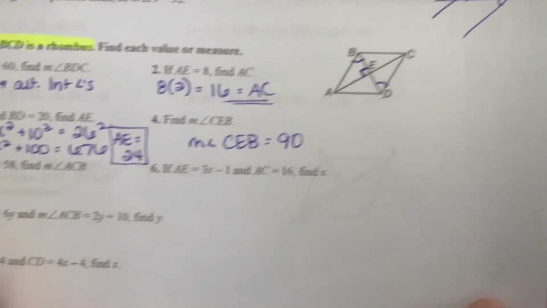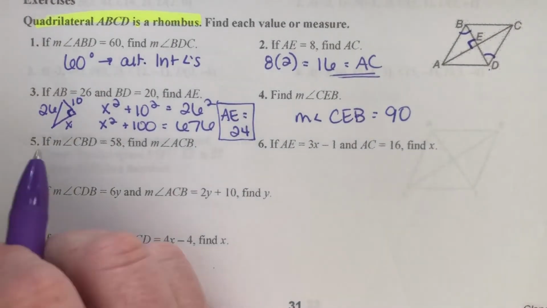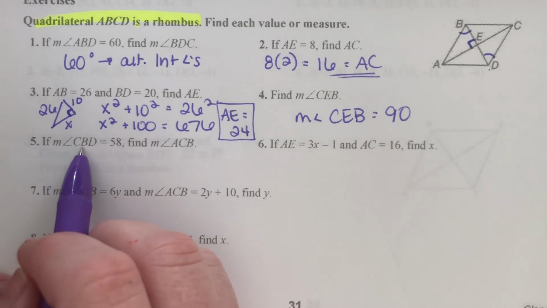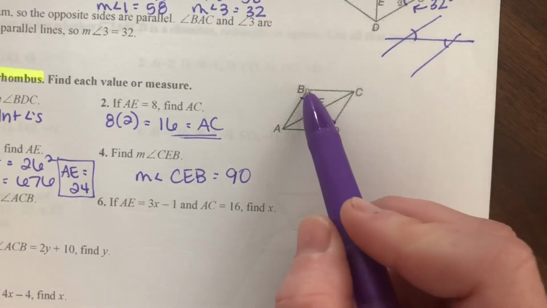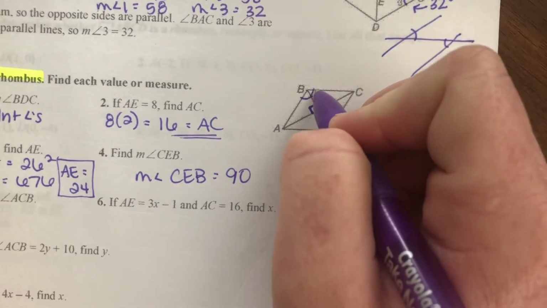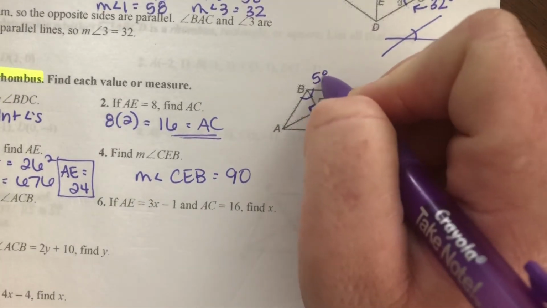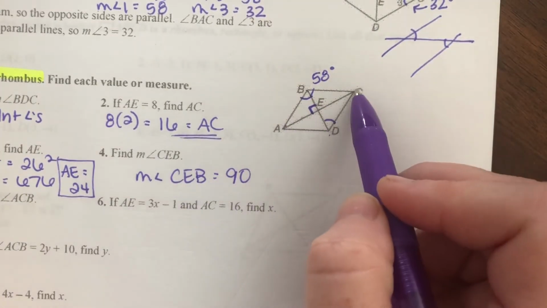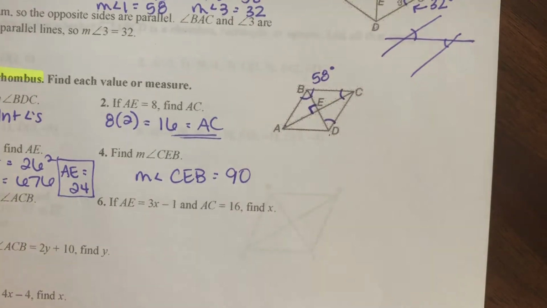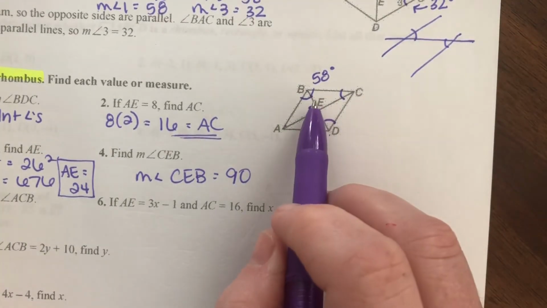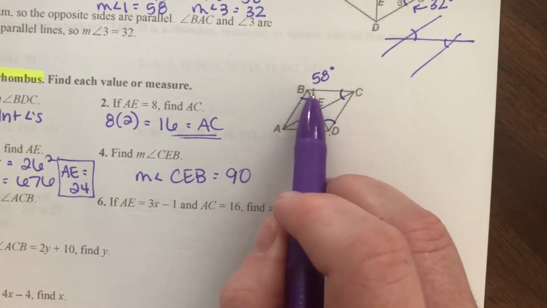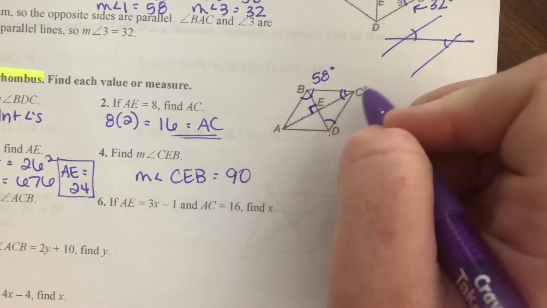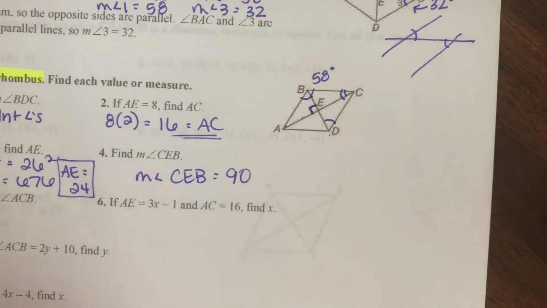Number 5. If the measure of CBD is 58, find ACB. CBD, this guy, is 58 degrees. Find ACB. ACB, this angle, right? Well, sometimes we want to say this looks like it has to be isosceles, so both of these have to be equal. Not true in a rhombus. In a square, that might be true, but not true in a rhombus, okay?